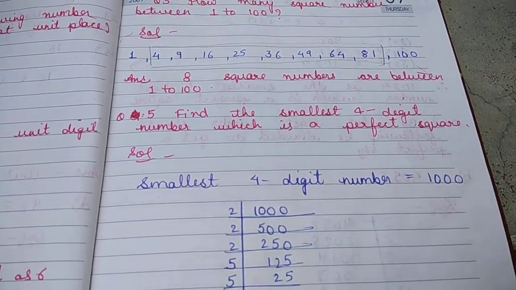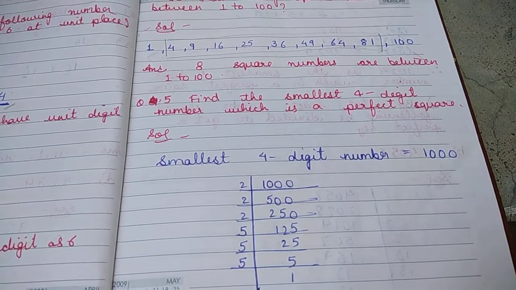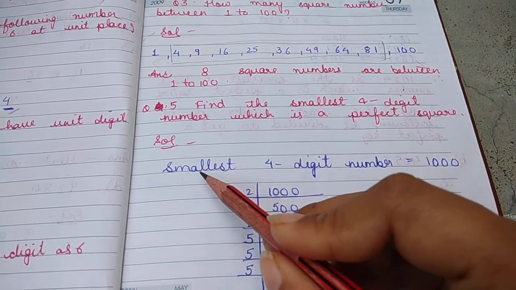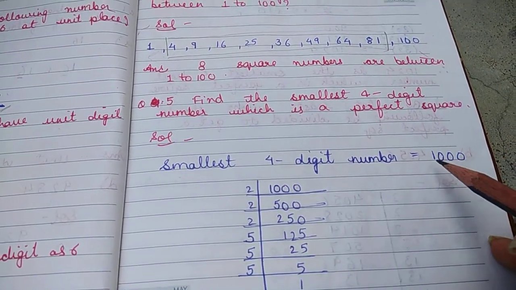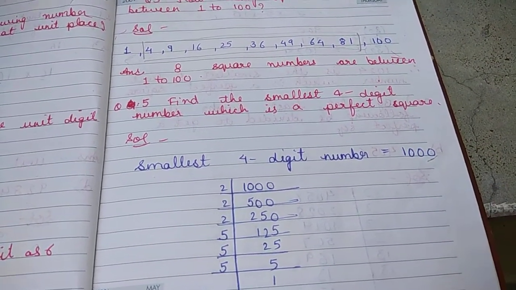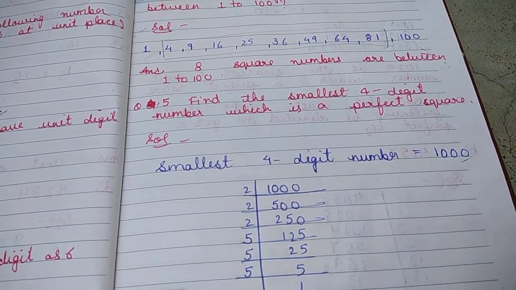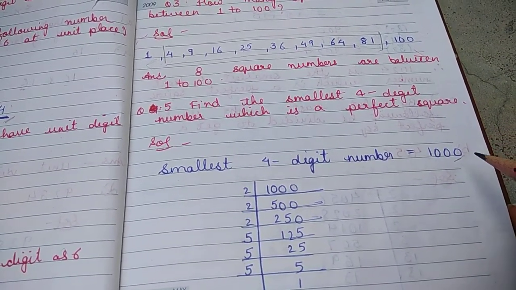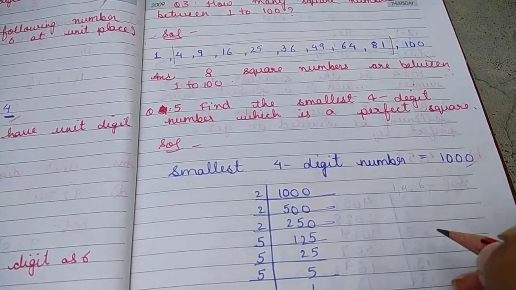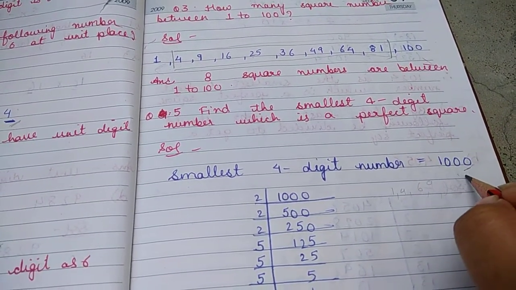Okay. Next is, find the smallest 4-digit number which is a perfect square. You have to find the smallest 4-digit number. Okay, so let's see what is the smallest 4-digit number. Smallest 4-digit number is what? 1000. That is 1000. Okay, since the number is ending with 0. Remember that statement. Okay, number here is ending with 0, and this number is not ending with what? 1, 4, 6, 9. Yes, so this is not a perfect square number.